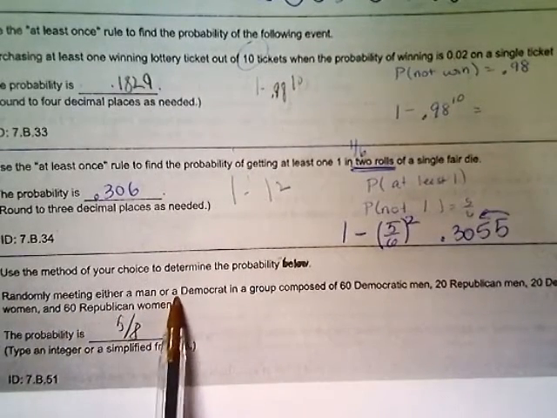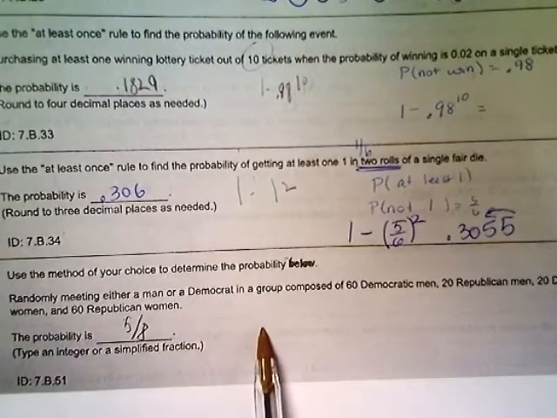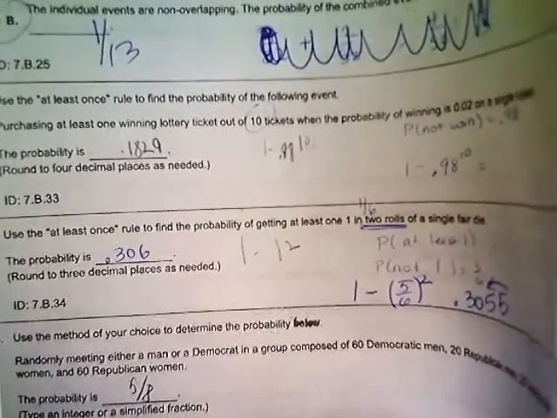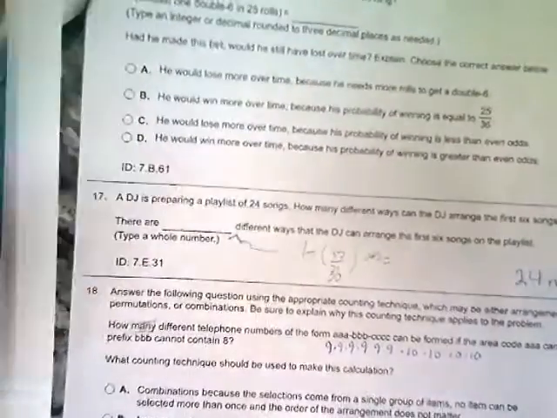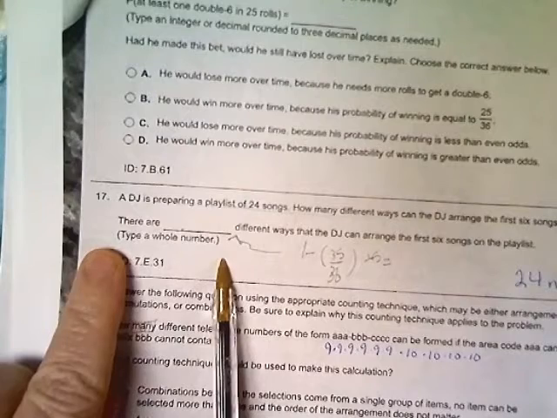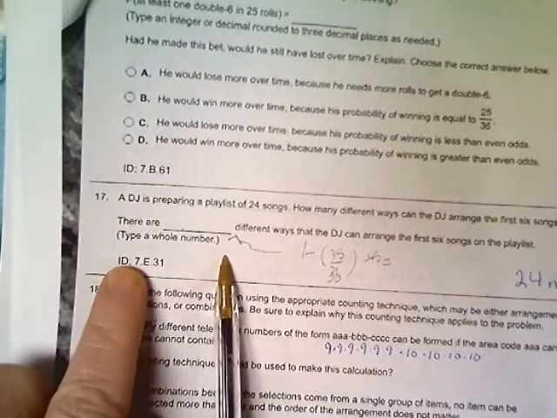Randomly meeting either, okay, I don't have a way to work that one yet. I'm working on it, Hunter. Just bear with me. Number 17 is the next one that I know how to do. I'll get the other two when we have tutoring.